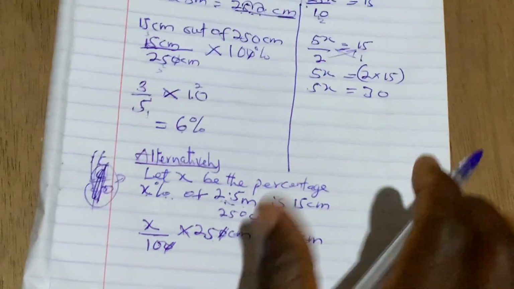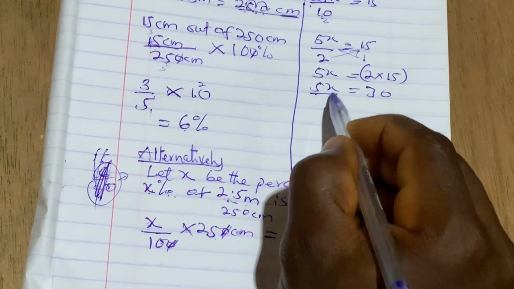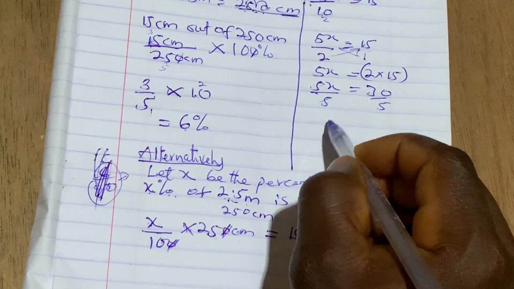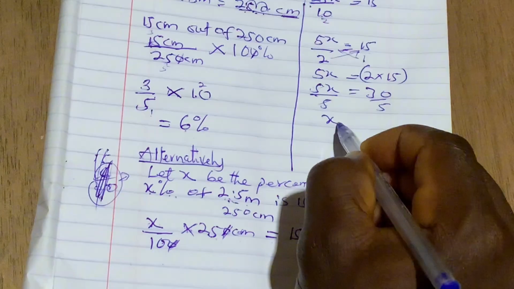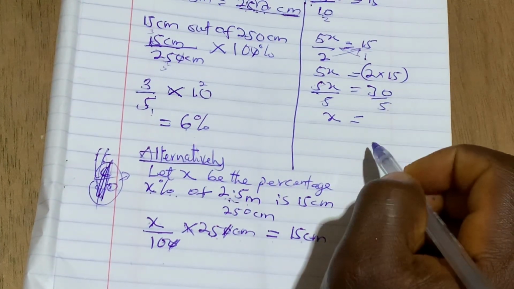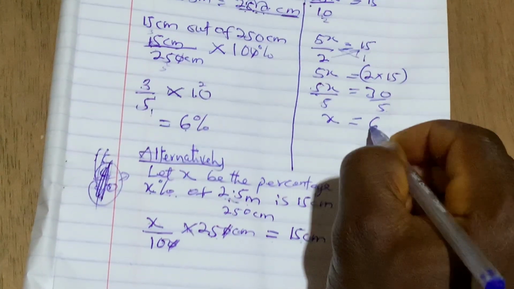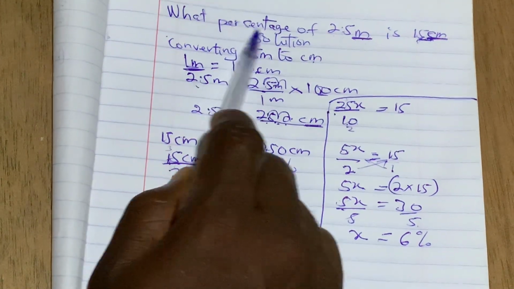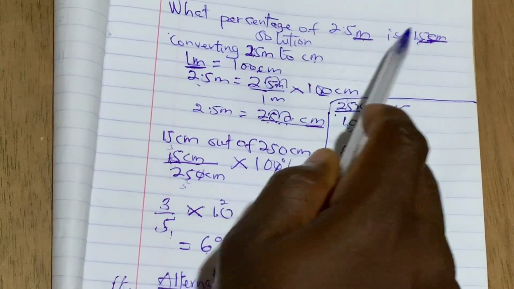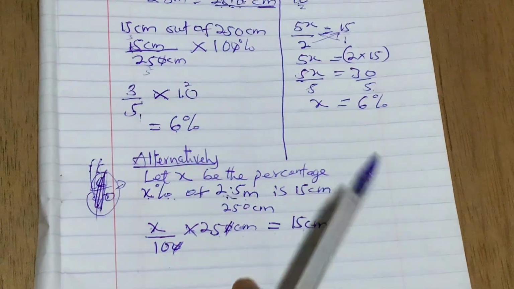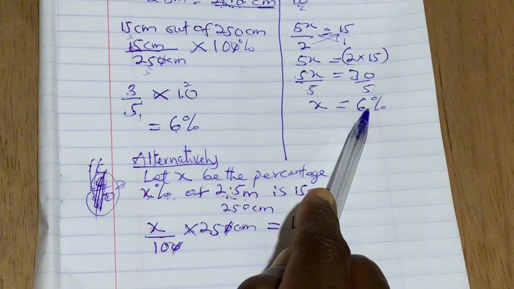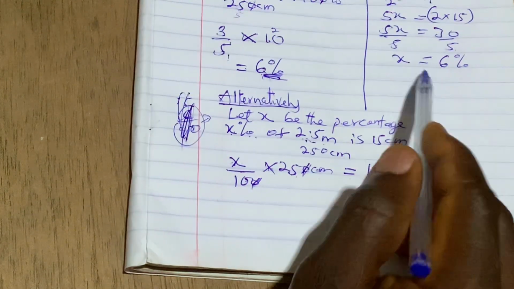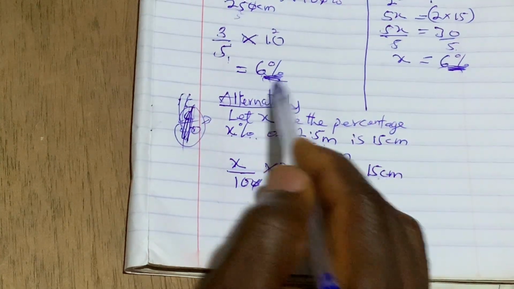is 30. Now you can divide both sides by 5. 5 cancels 5. X equals 30 divided by 5, which is 6. So what percentage of 2.5 meters is 15 centimeters? It is 6%.